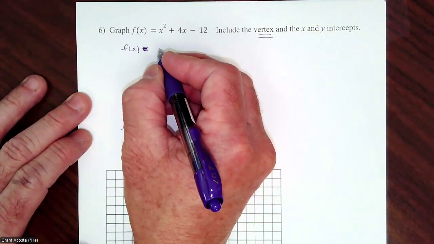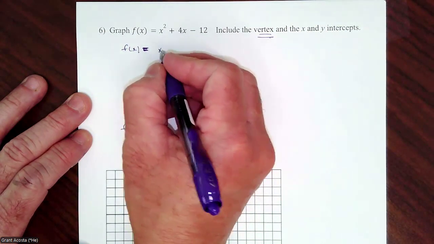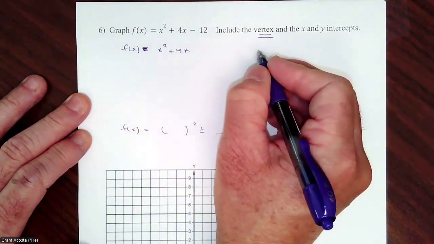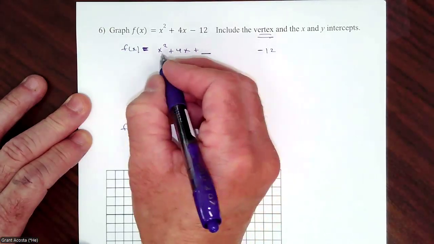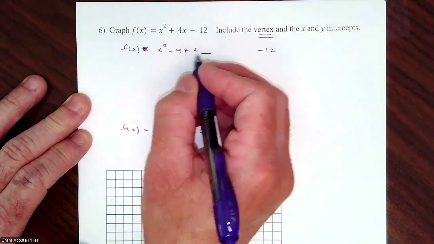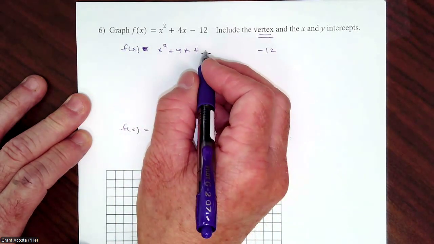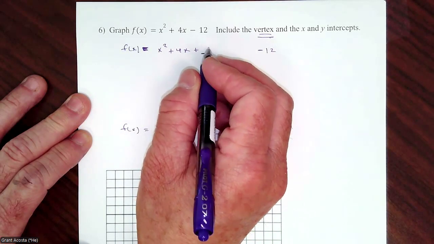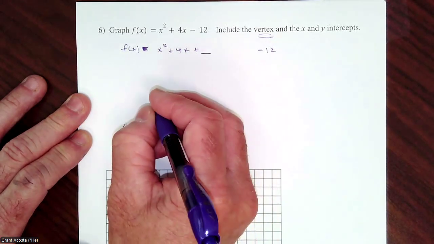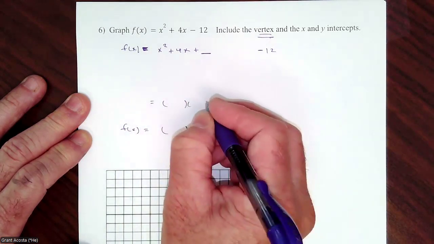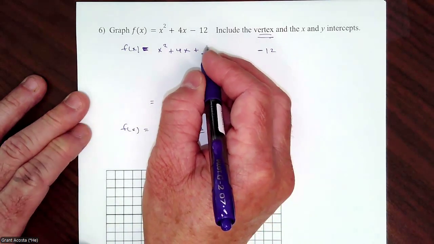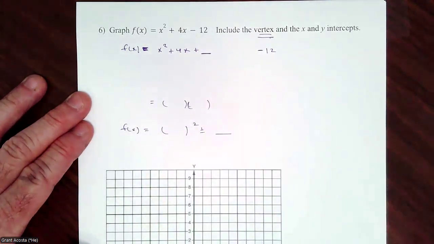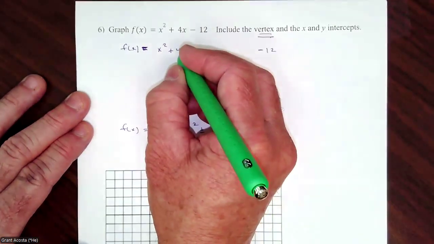And here's the idea. We want to bump this -12 out of the way. And what we want to do is add something to x squared plus 4x so that x squared plus 4x plus whatever number I'm going to add factors into two identical factors. I want the same factor so that I can just write it as that factor squared. So there's a magic number that would make that happen, and there is a way to figure out what that number is if you can't really see it.